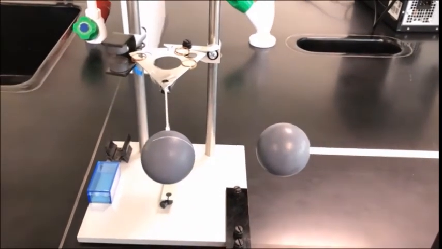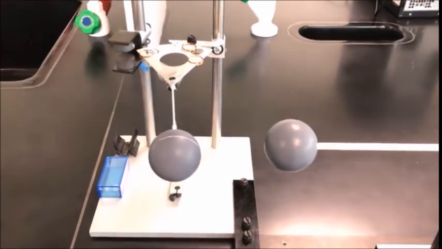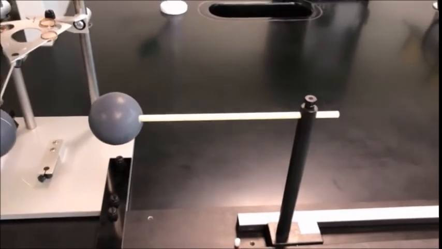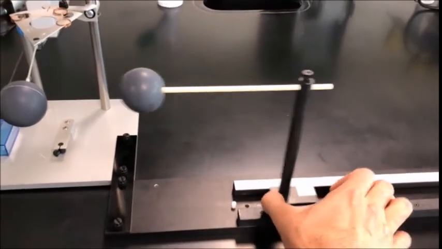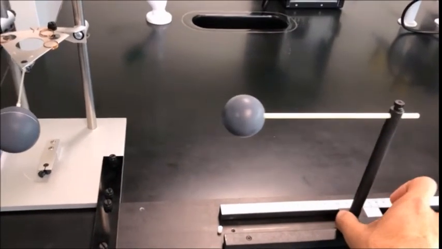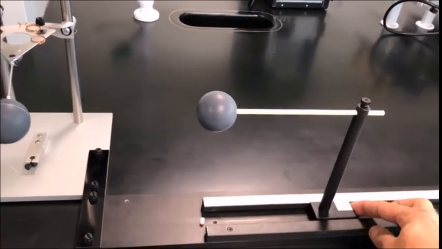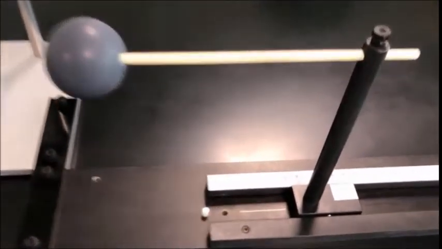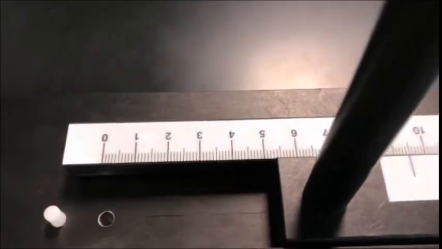And the distance between the 2 balls can be measured here from this ruler. This sphere is able to move back to increase the distance between the 2 balls, and forward to decrease the distance between the 2 balls. And the distance is something we can read from this ruler.